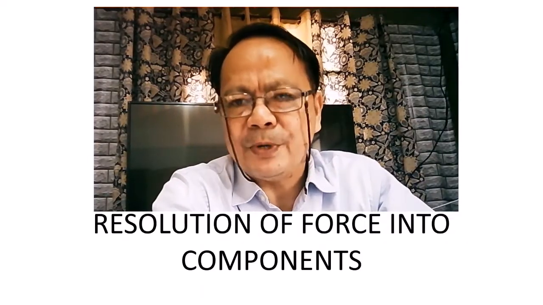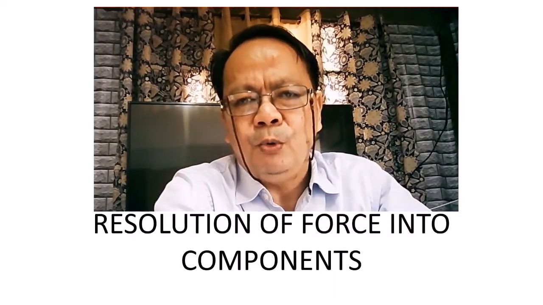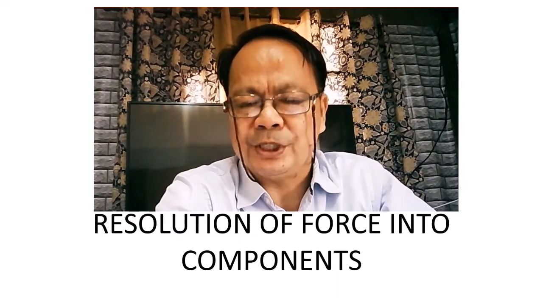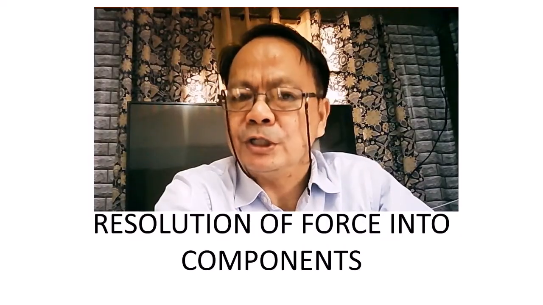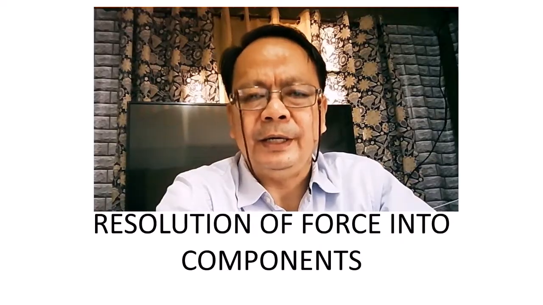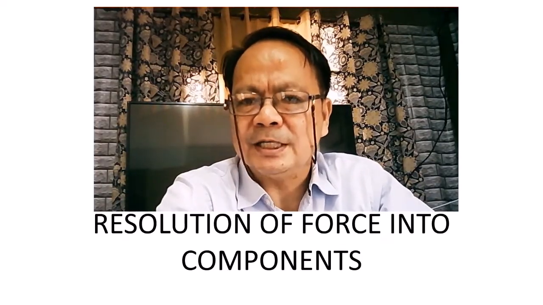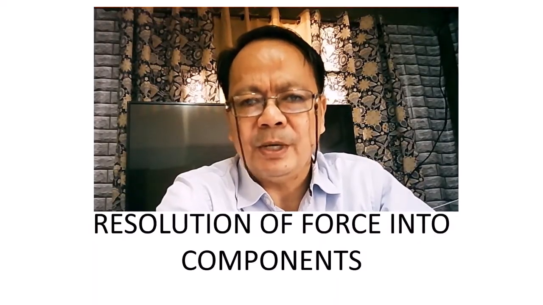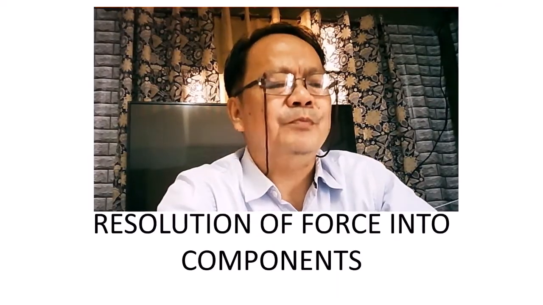Sa earlier part ng ating presentation guys ay naghanda ako ng isang problem on how we are going to resolve a force into components which are mutually perpendicular. One, when they are the horizontal and vertical components. And on the later part ay naghanda naman tayo ng sample problem on how the forces may be resolved along two mutually perpendicular axes but they are not necessarily the horizontal or vertical components.